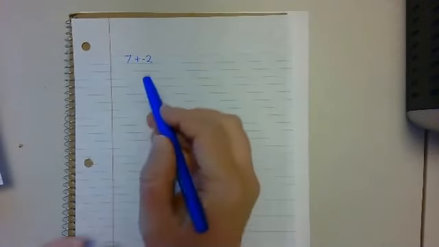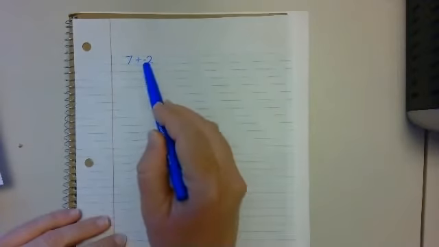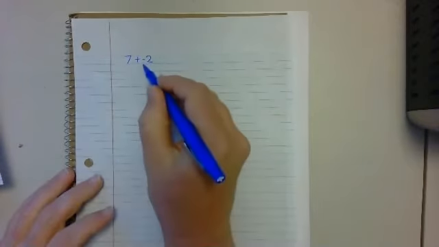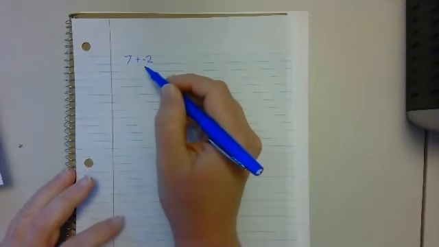So I'm going to talk a little bit about the idea of what to do if we have what looks like two operations in a row here. And that's because in math, we've really overloaded this symbol. It can mean a lot of different things.